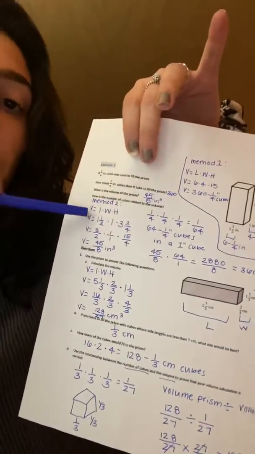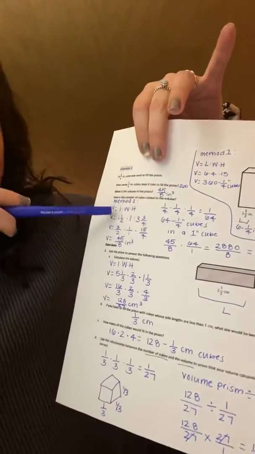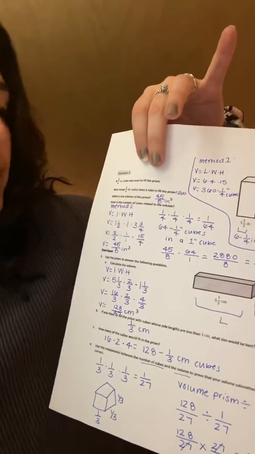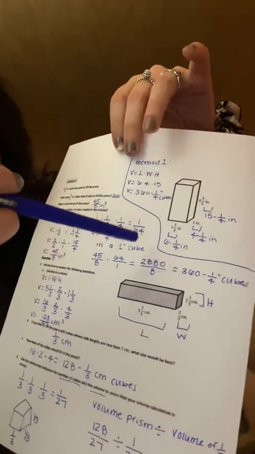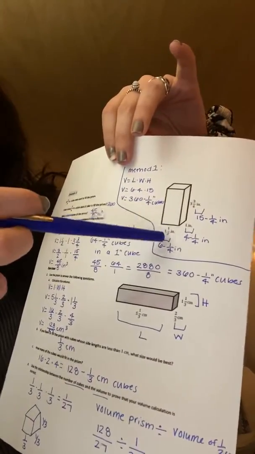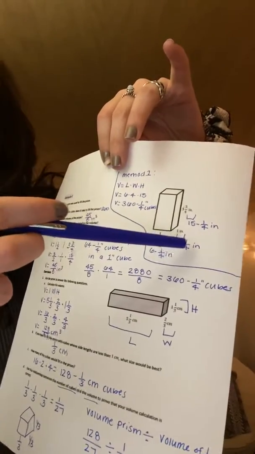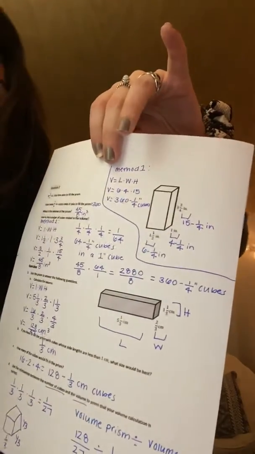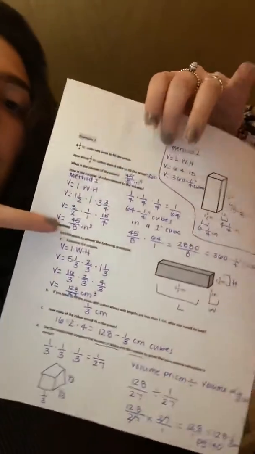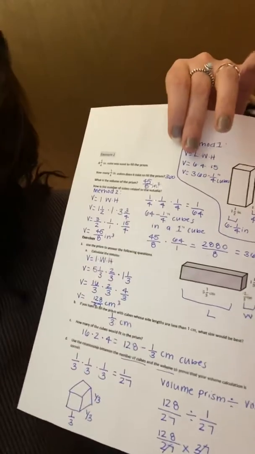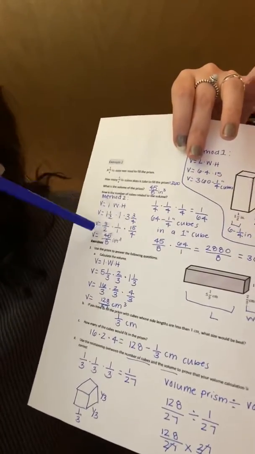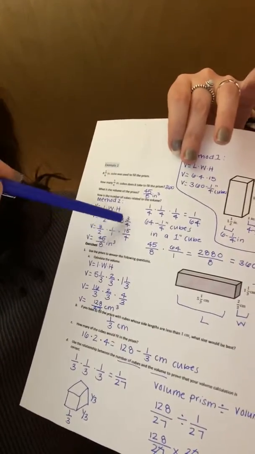I'm using the same formula because we're trying to find volume. So I did volume equals length times width times height. What I did is I took these original fractions. My length was 1 1/2 inches, my width was 1 inch, and my height was 3 3/4 inches. And I took those 3 numbers and I plugged them into my formula. So I did 1 1/2 times 1 times 3 3/4.